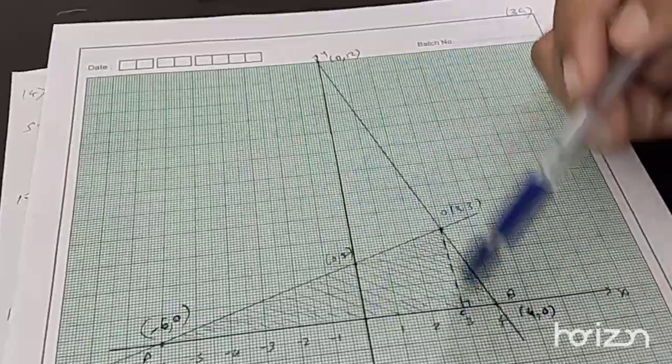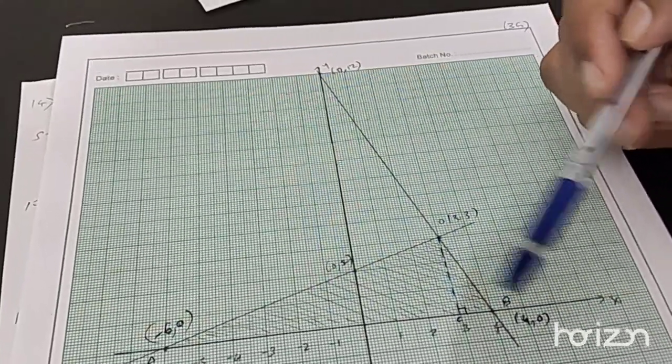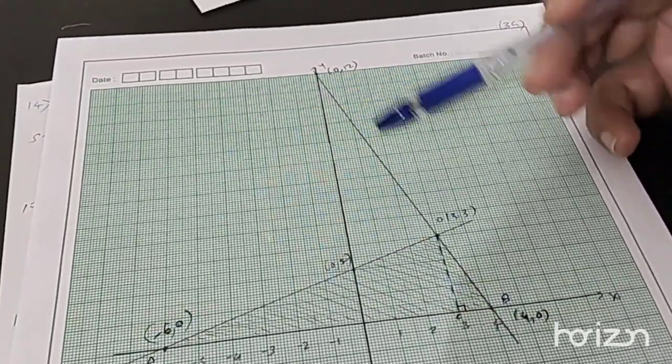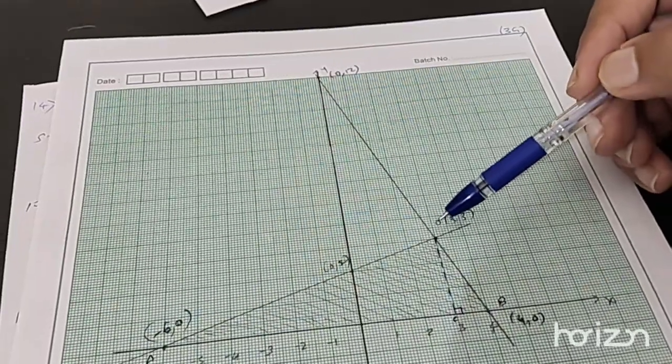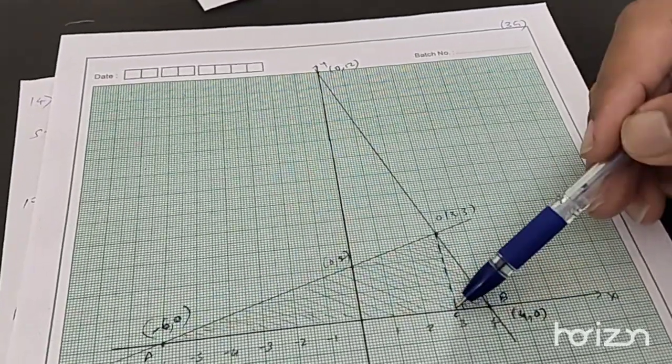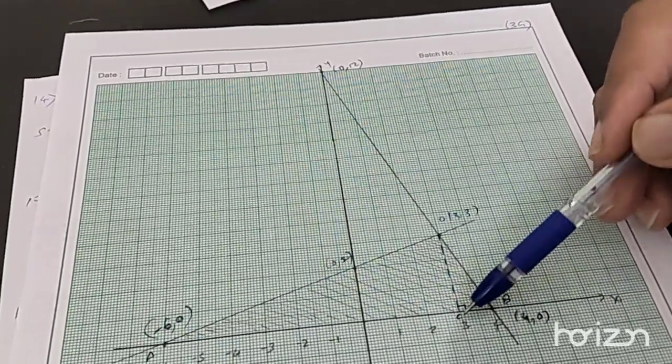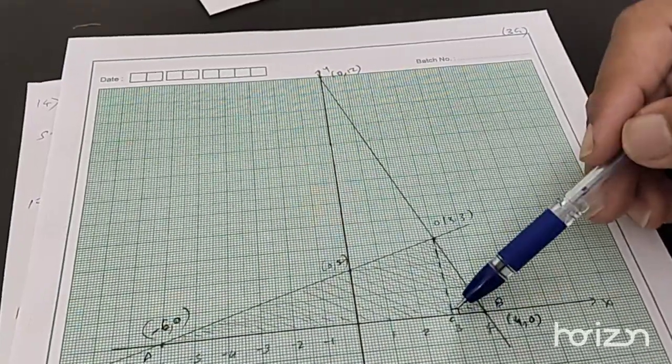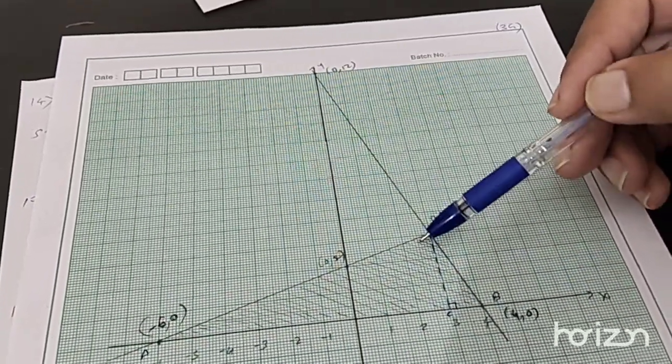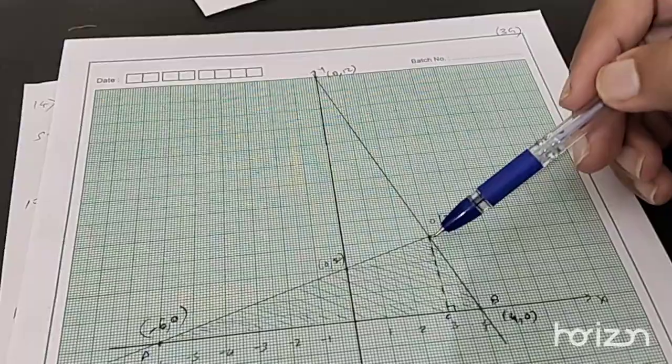Now how do you find the area of the triangle? Area of the triangle is nothing but half base into height. What is height? Height here is OC, a perpendicular line drawn from O to the base. And how tall is this? It is 1, 2, 3 units tall. So the length of the height is 3.